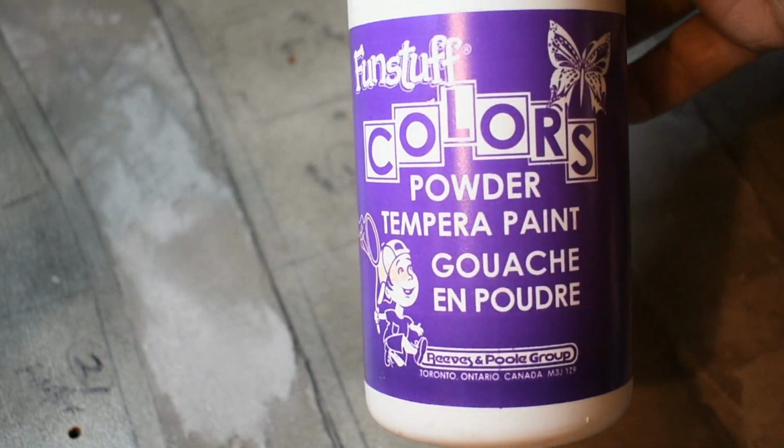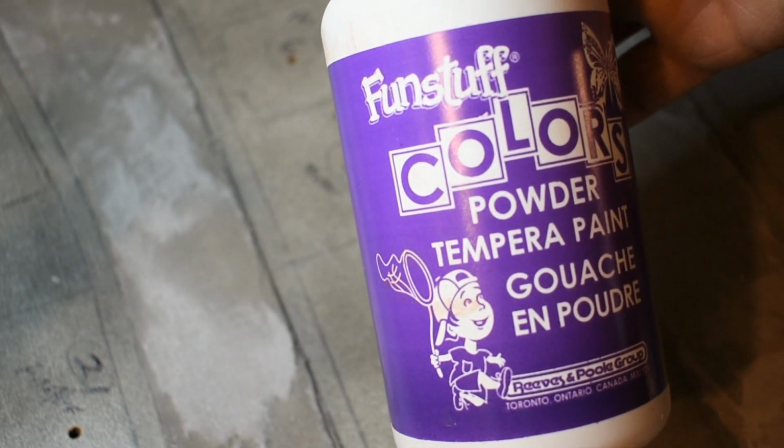So what I did is I got some drywall compound, and I've mixed in some black dry powder paint to get this gray compound. I did a little experiment earlier and just spread this on top as a top coat. I'll show you what I do here.